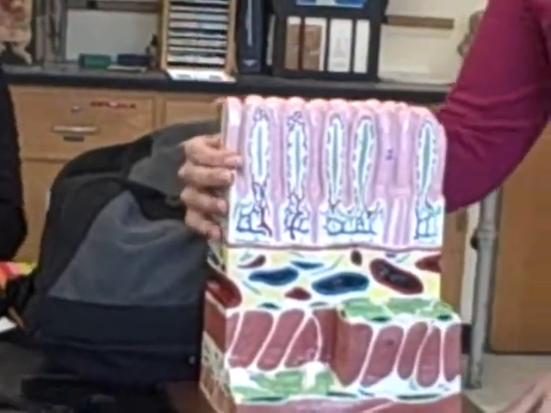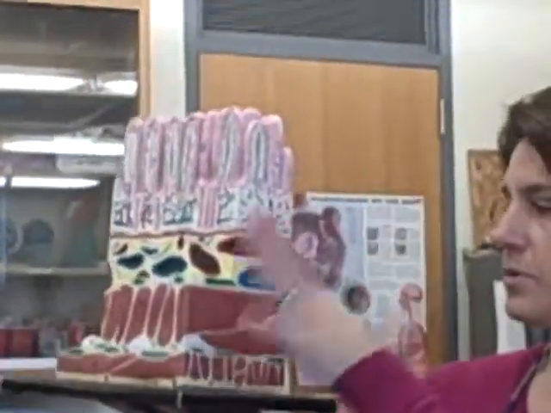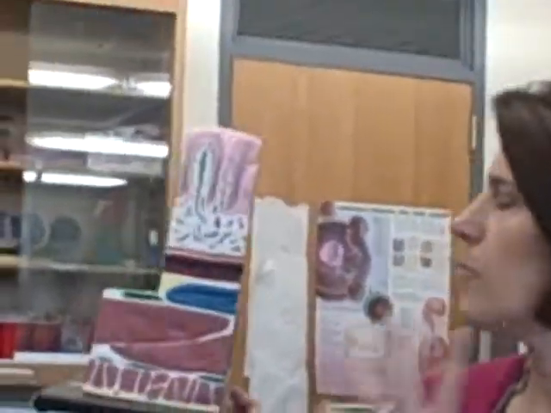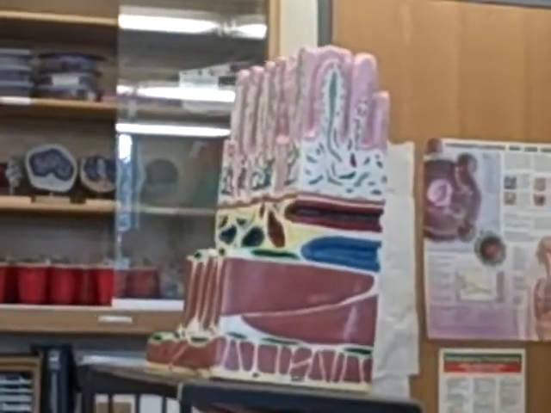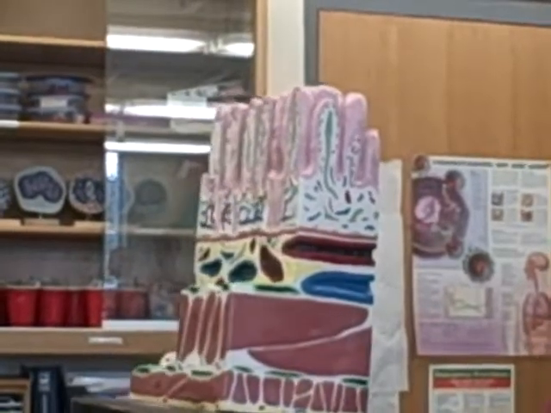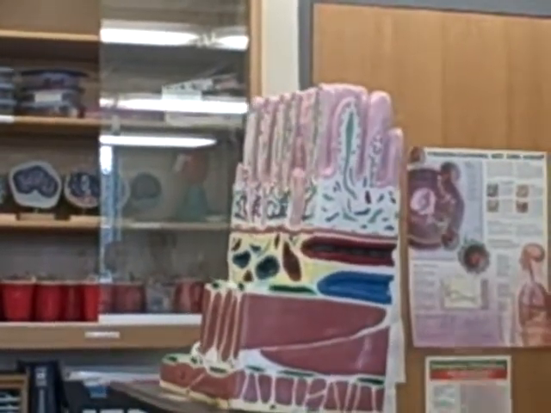This model is just the small intestine, showing you a little piece of it. What you can see is not only the important features of the small intestine, the villi and the microvilli, you can also see all the tunics.